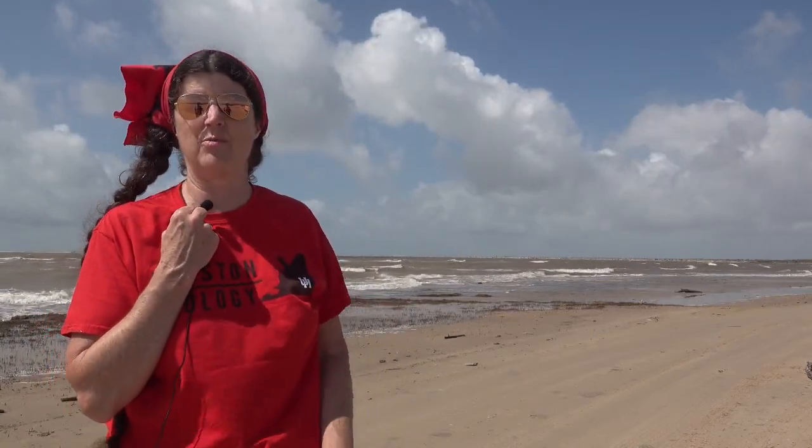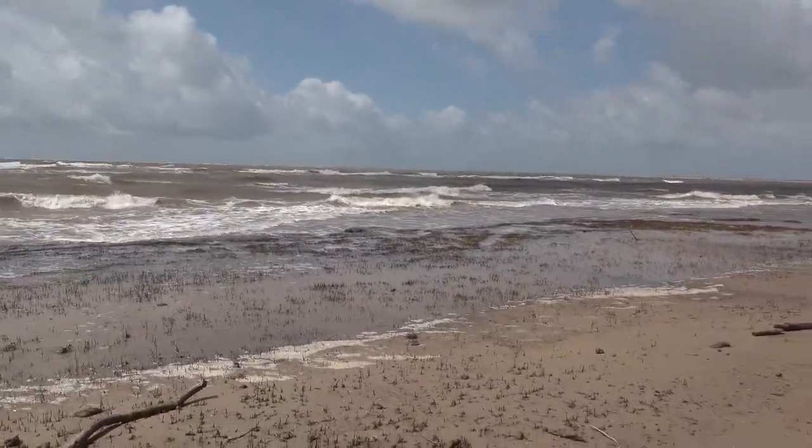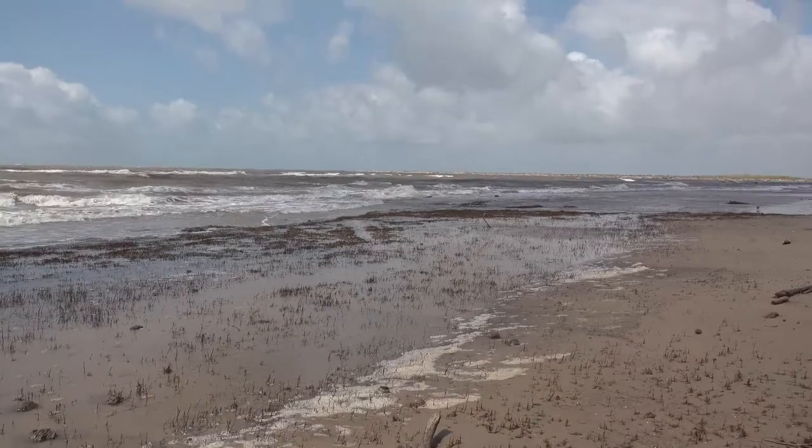I've been here for several years, and in that time we've had Hurricane Harvey and other storms, and so the beach has really changed from last time I was here. If you'll notice out here, it looks kind of trashy, but it's all grass.